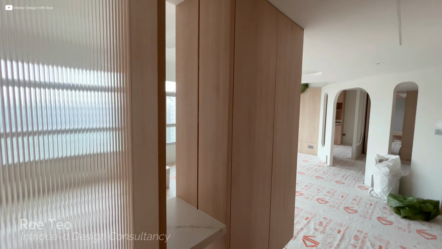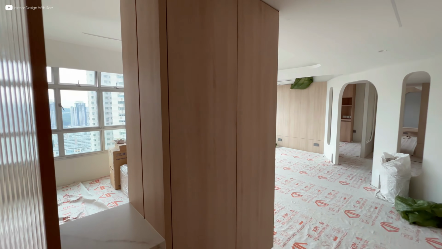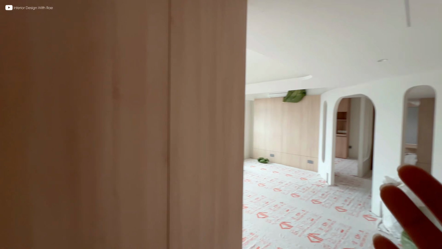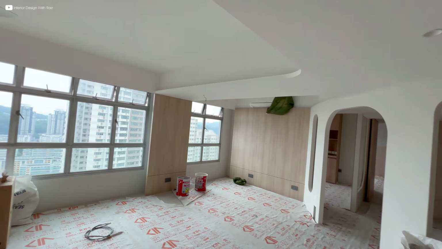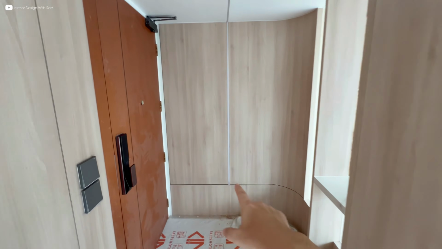Hi guys, today I'm going to show you the light installation. All the lights have already been installed, so you can actually have a feel of how the apartment looks like after all the lights have been installed. So let's start from the entrance area.